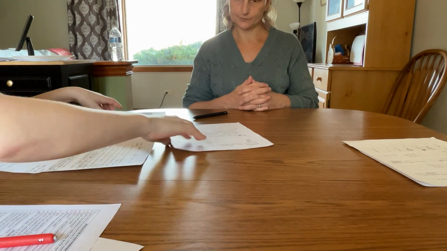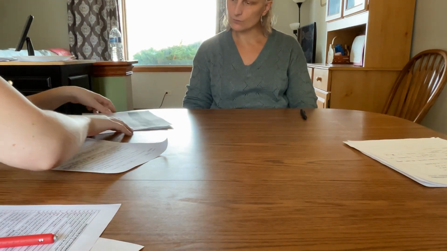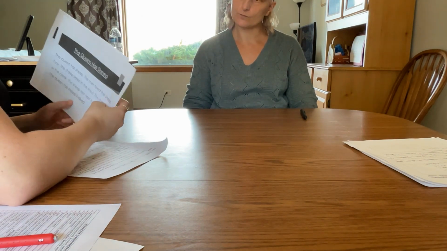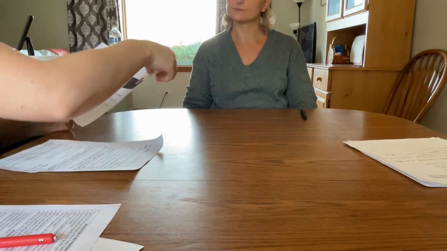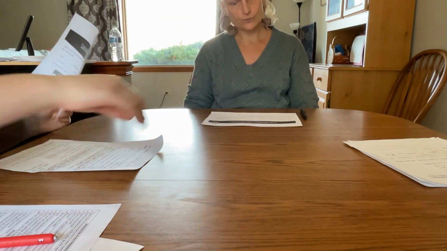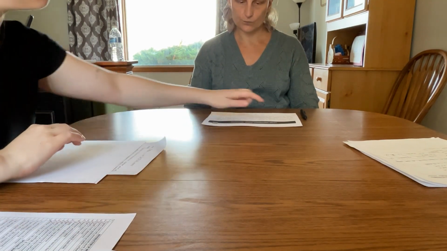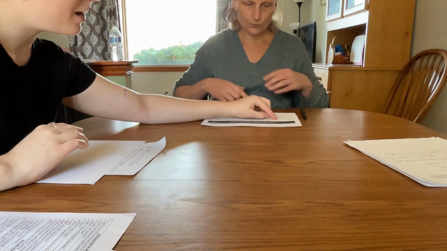Now we're going to move on to our reading. So we are going to put this to the side and we are going to look at our reading. After this, we will do some quick comprehension questions, both in writing format and verbally answering. All right. So I'm going to place that right in front of you. And you are going to place your finger under it and read it.